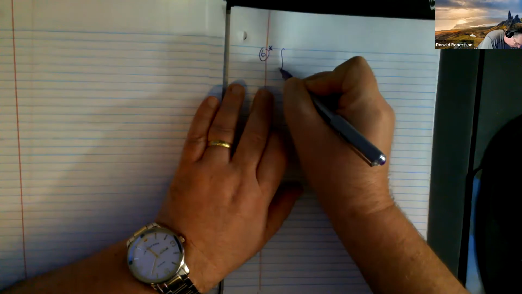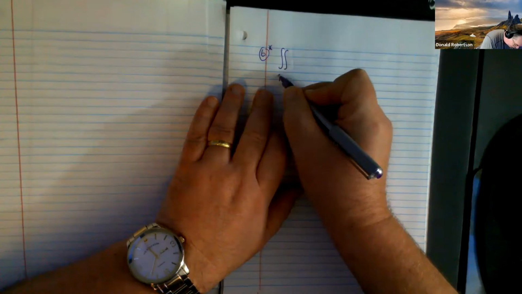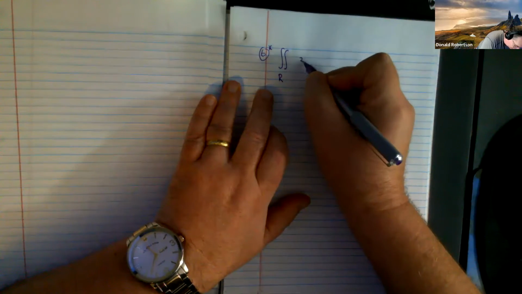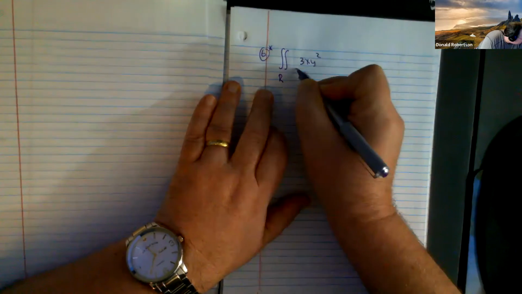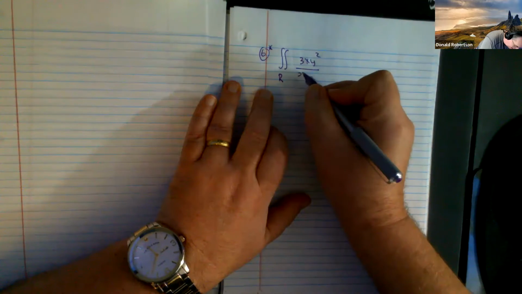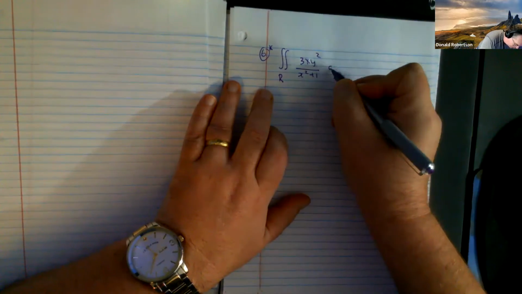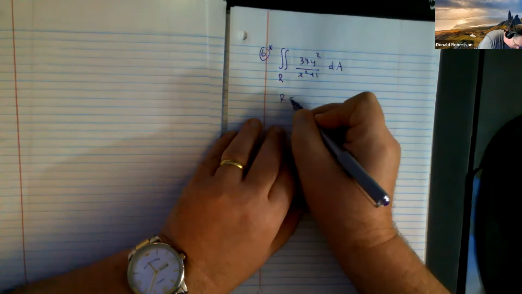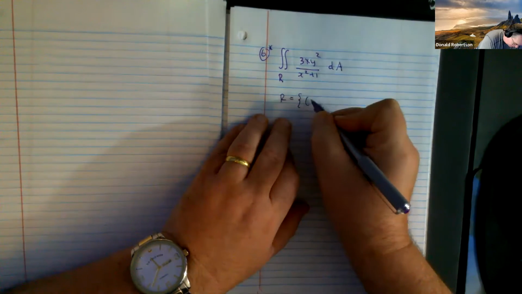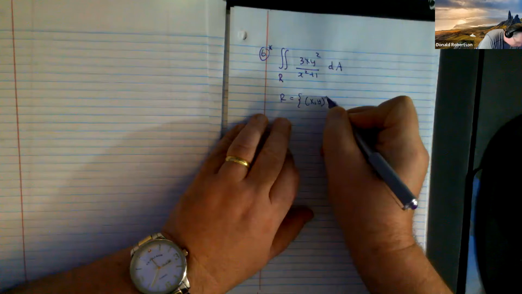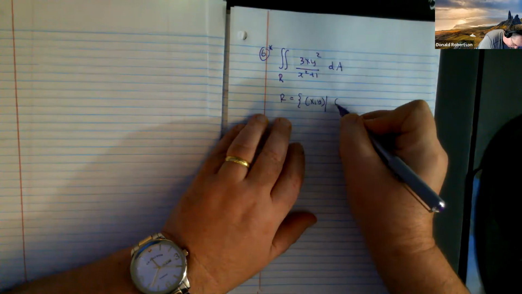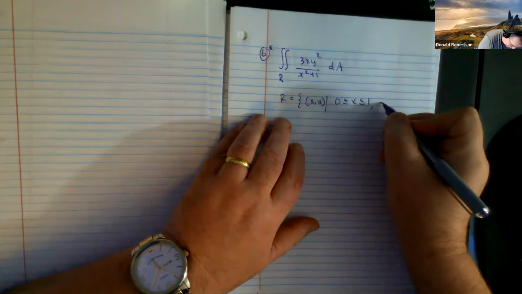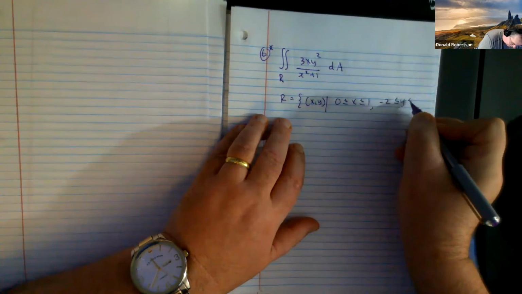So we have a double integral over a region R, and the function is 3xy squared over x squared plus 1 dA, and then R is described as all the points x, y such that 0 less than x less than 1, and -2 less than y less than 2.